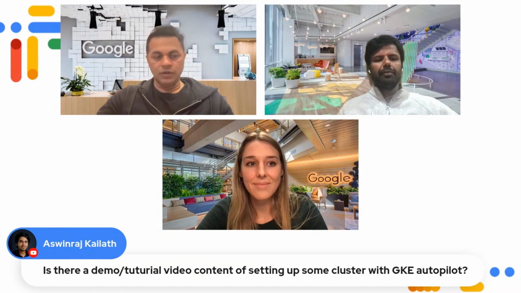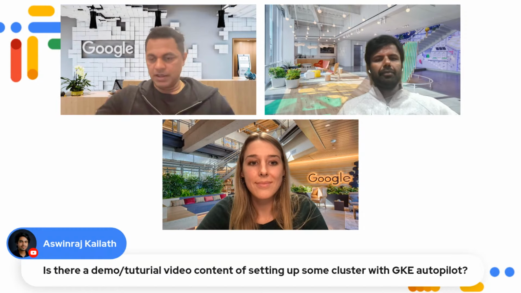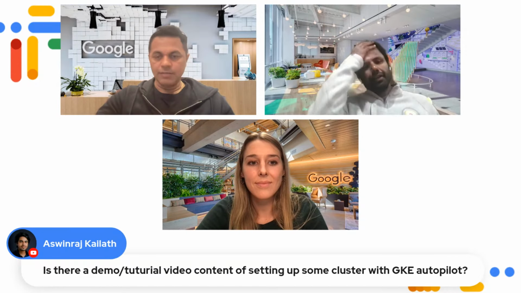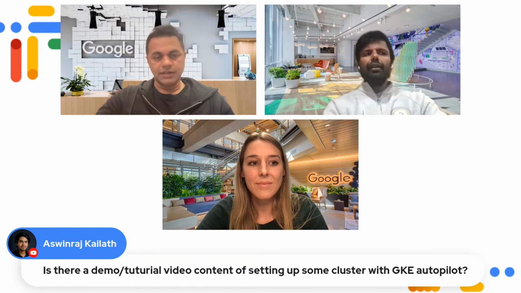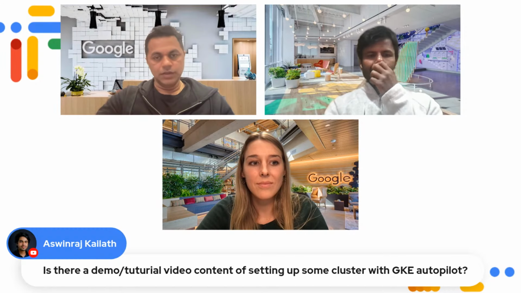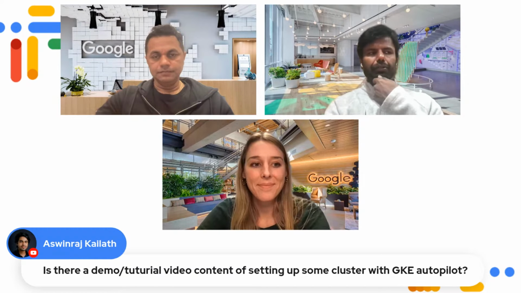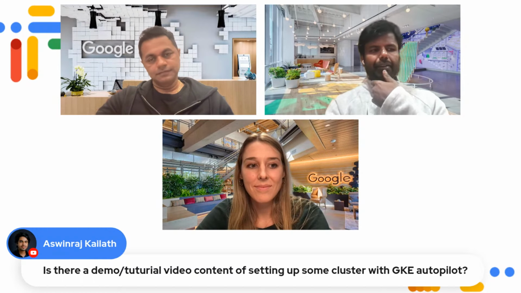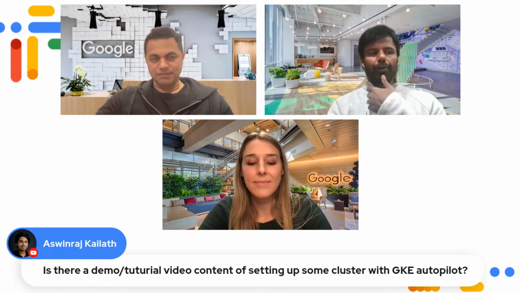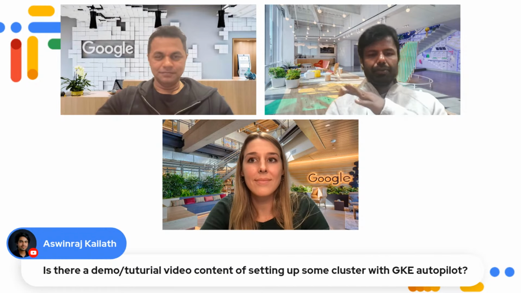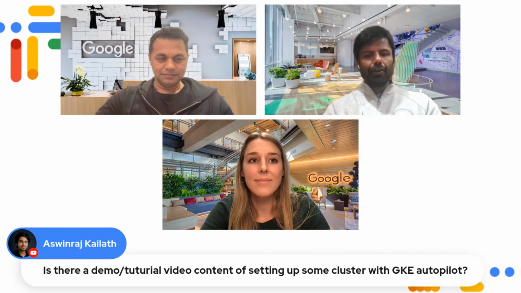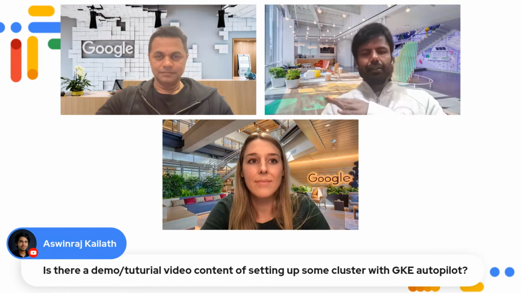It's not in front of me right now, but otherwise I can share. There are various demos that we have done on that, and they're already available online, so you can refer to that. Satish, I have seen a lot of videos on the Google Cloud Tech channel on how to set up clusters with GKE Autopilot in comparison with the standard mode.